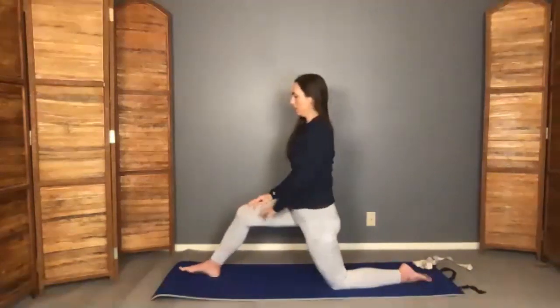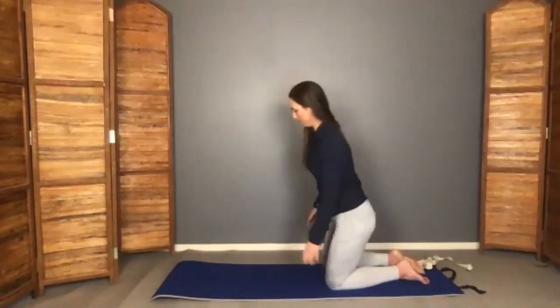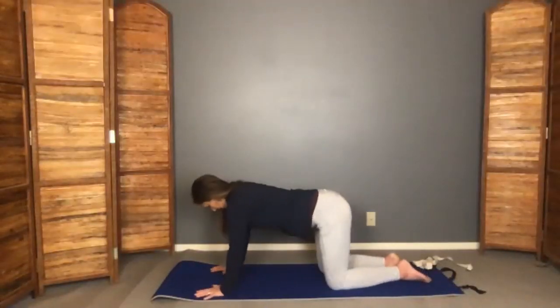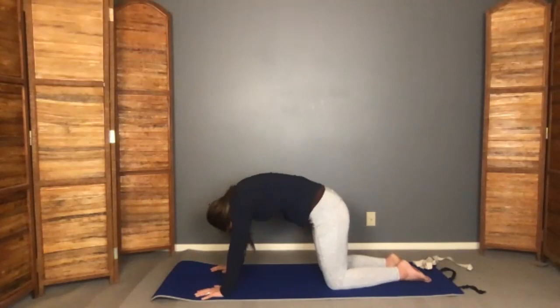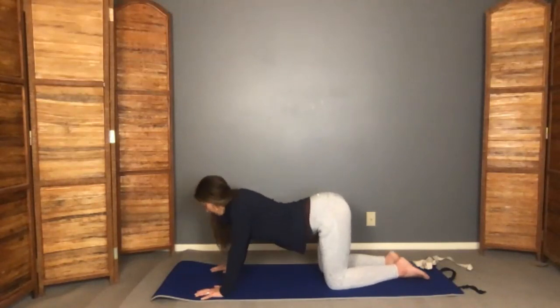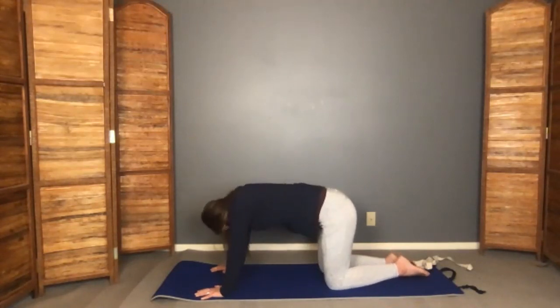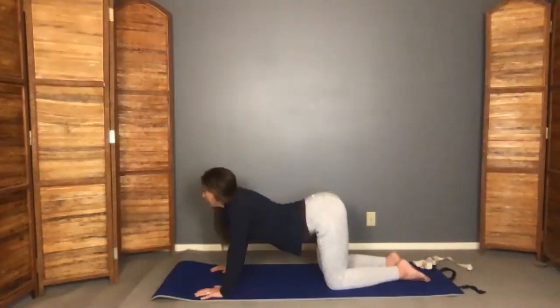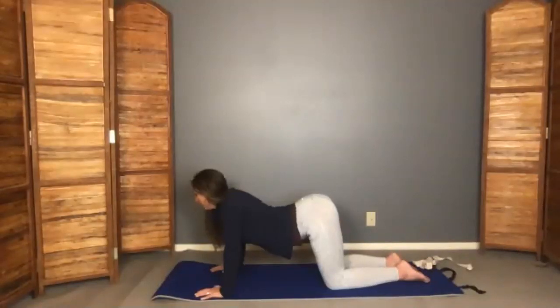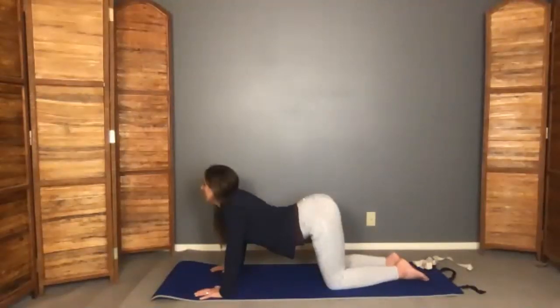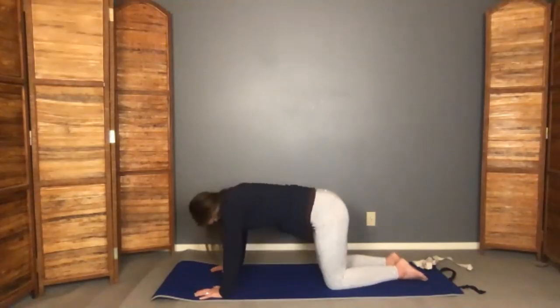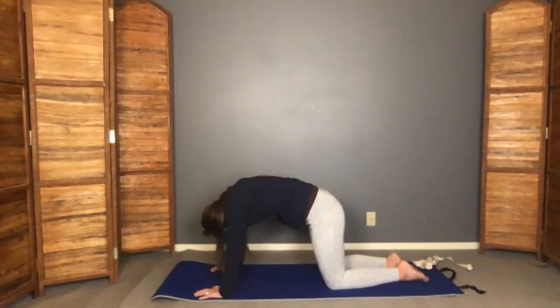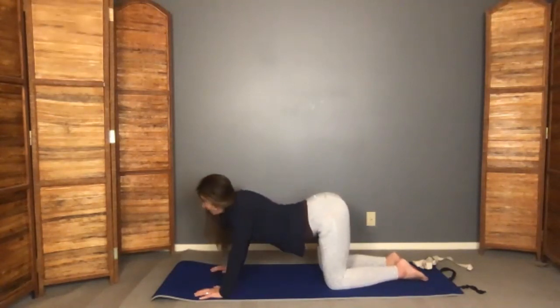And cats and dogs, one more time. Round and arch. Round and arch. As you come down, let your shoulder blades go into your middle back. Let your neck extensors work. Looking up, lengthening your head forward. And round again. All the way up, all the way down.